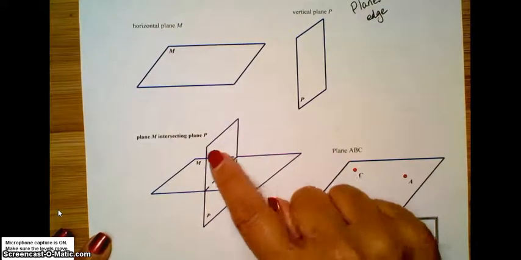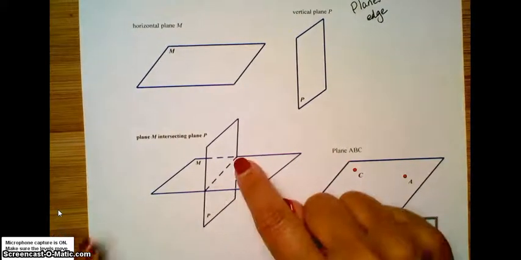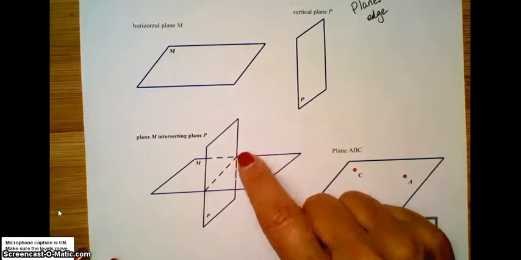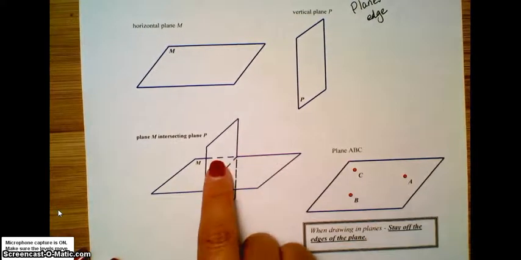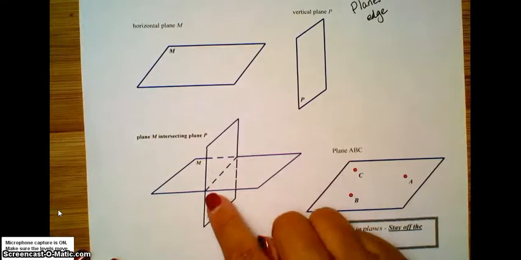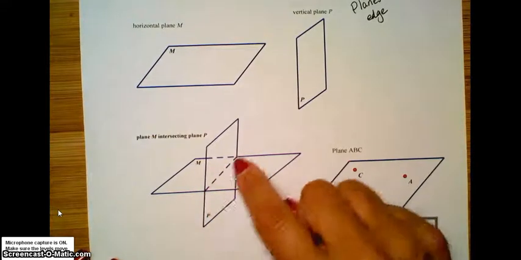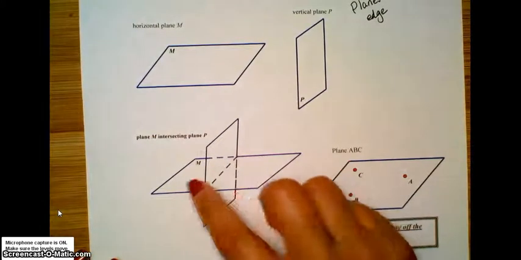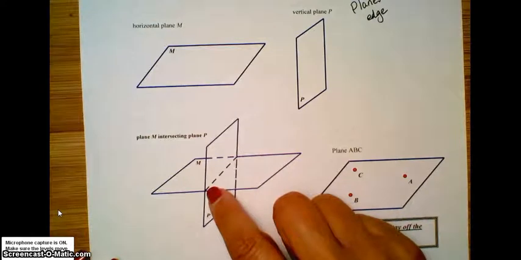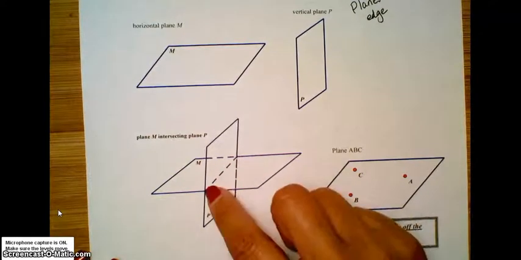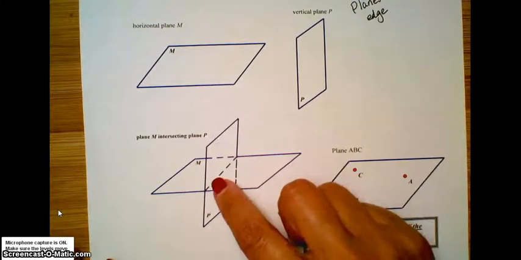Notice the dashed lines are to show where intersections are occurring, but they are hidden from your view, or where sides are hidden from your view. So in this case, this dotted line is showing us where the two planes are crossing each other, yet again, we know we would not visibly see that intersection.